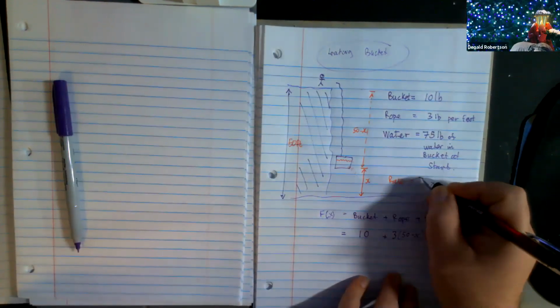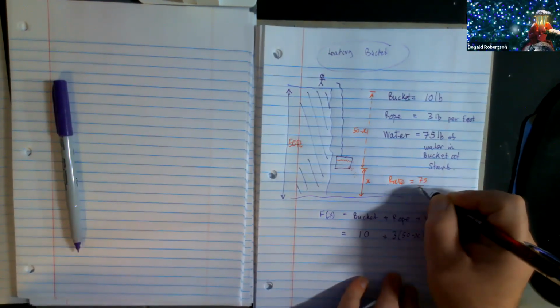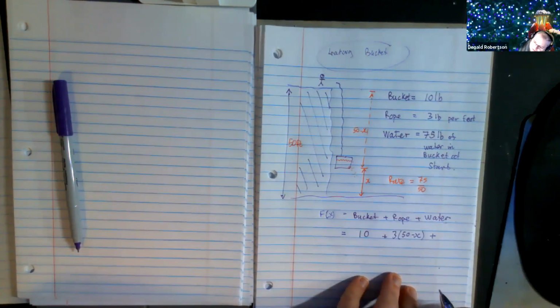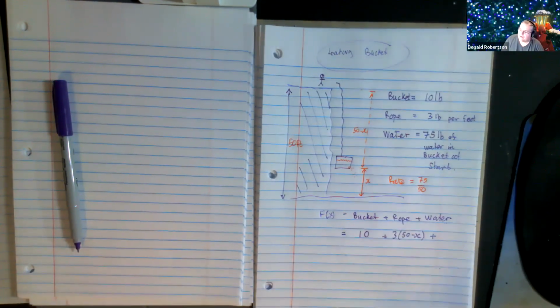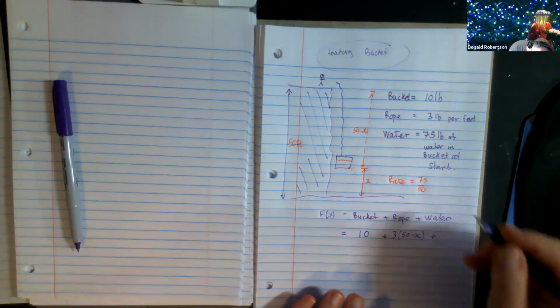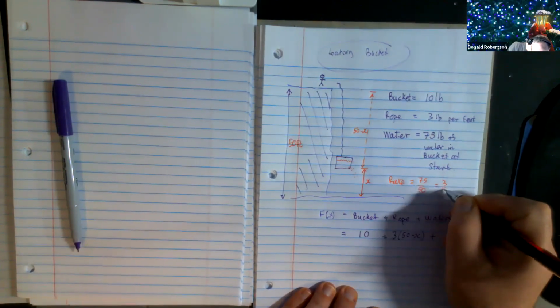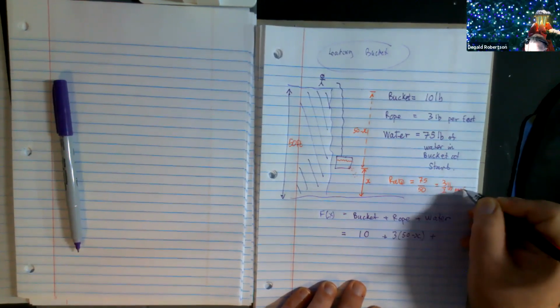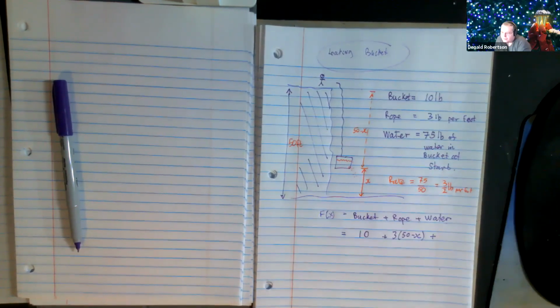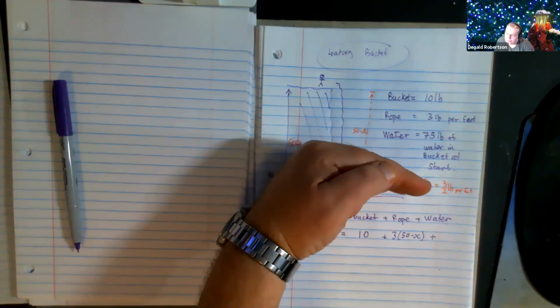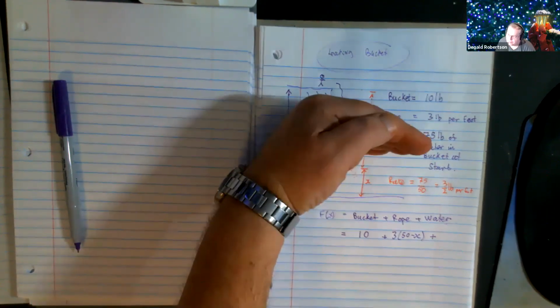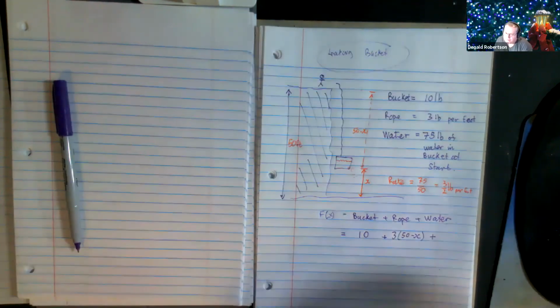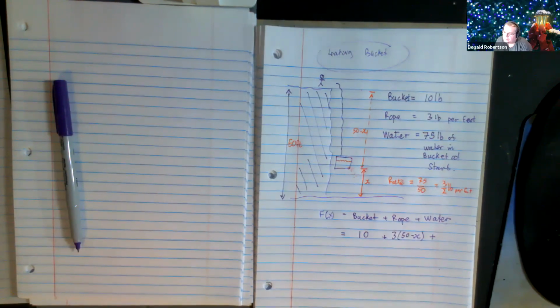So wouldn't the rate at which it's being lost be 75 divided by 50? So for every foot of distance, you will lose about 1.5 pounds of water. Are you comfortable where that 3/2 came from? So for every foot upwards, you lose 1.5 pounds, another 1.5, another 1.5. By the time you get to the 50-foot mark, won't you have lost 75 pounds, all the water?